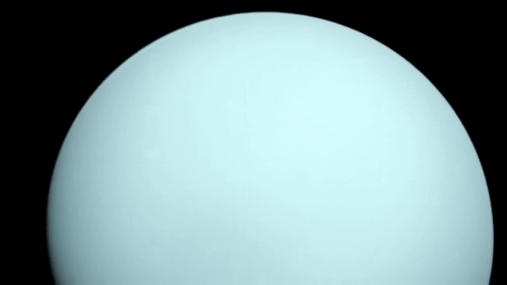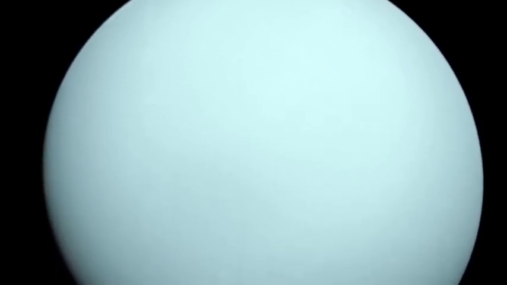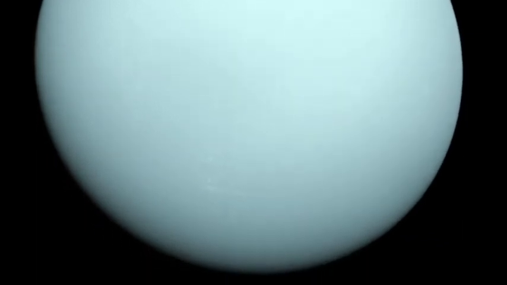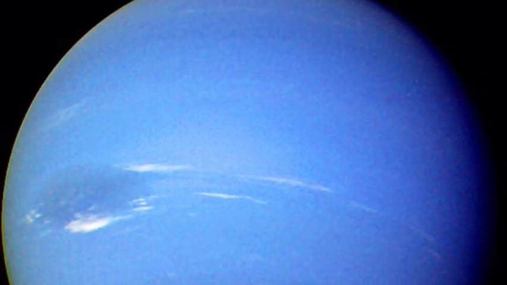Uranus and Neptune both have rings, just like Saturn, but they're just much harder to see. And since those planets are so far away, there's only been one spacecraft to have ever flown by them.